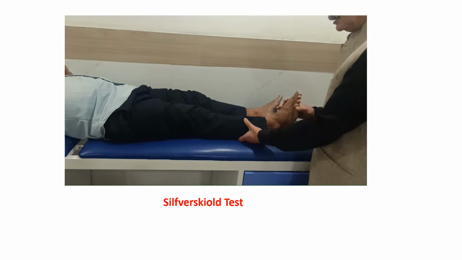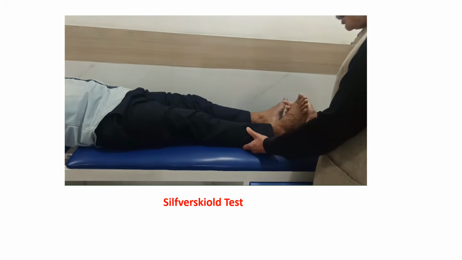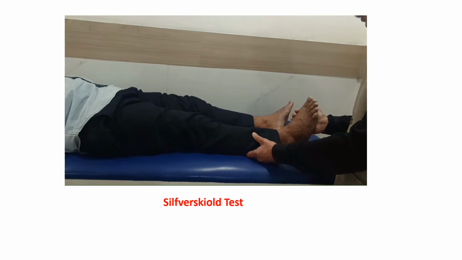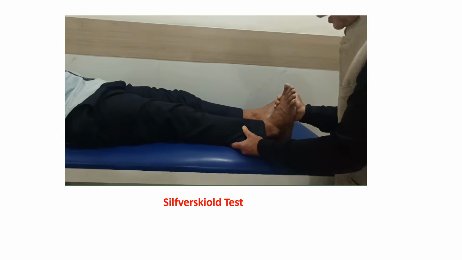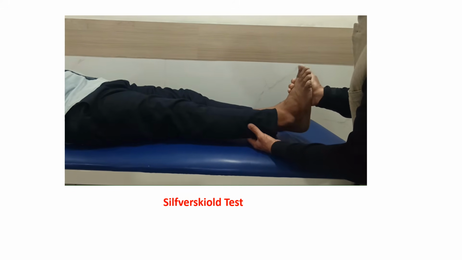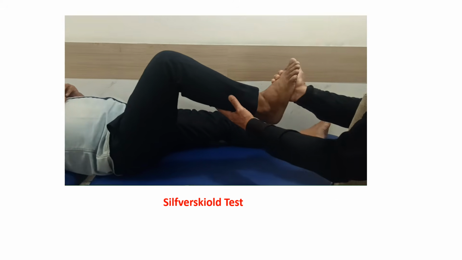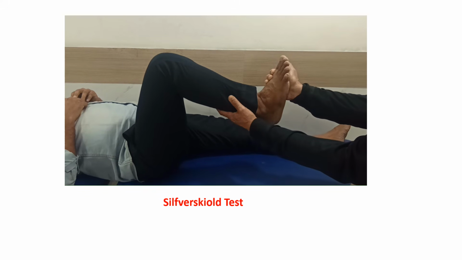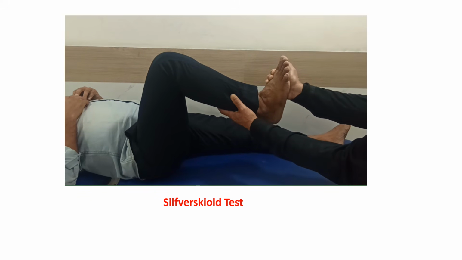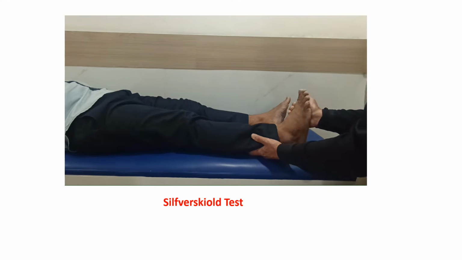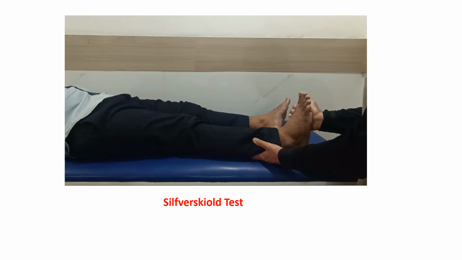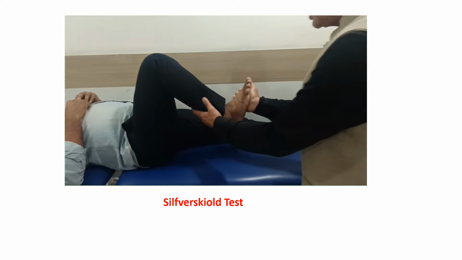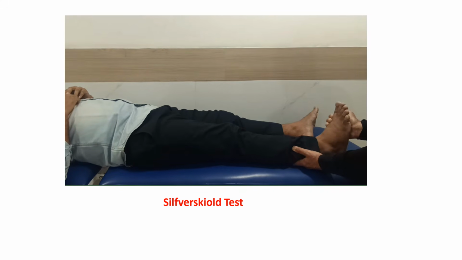I'm going to demonstrate the Silfverskiöld test in this patient who is lying supine, and the knee is in extension as well as the hip is in extension, and then I dorsiflex the ankle. Once the dorsiflexion is done, then I bend the knee to 90 degrees and see how much dorsiflexion increases. If you see in this patient, there is a 5 degree increase in the dorsiflexion, and when I come again to the extended position, the dorsiflexion decreases. So this is the Silfverskiöld test which demonstrates that the gastrocnemius is contracted in this patient.